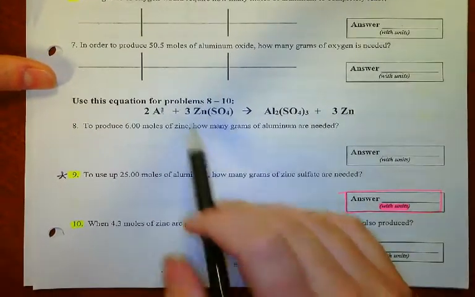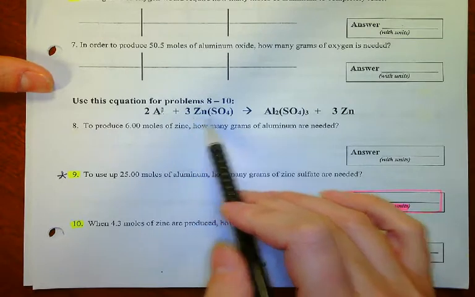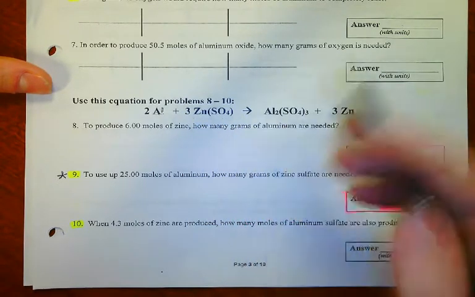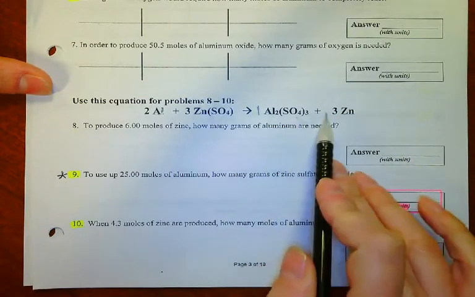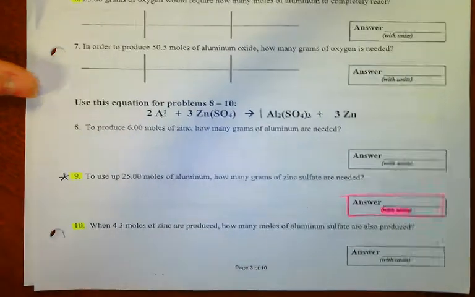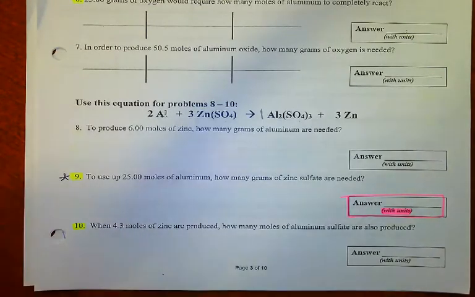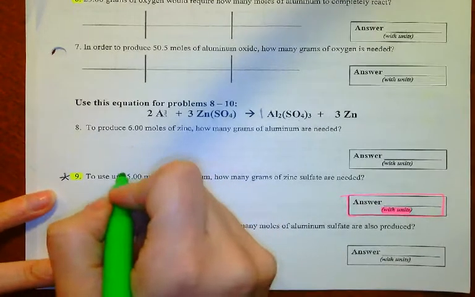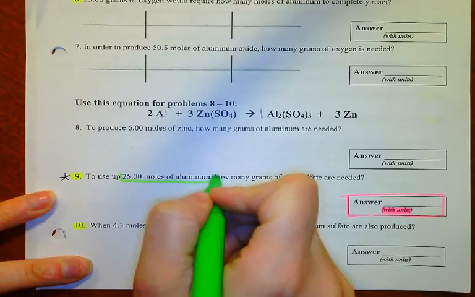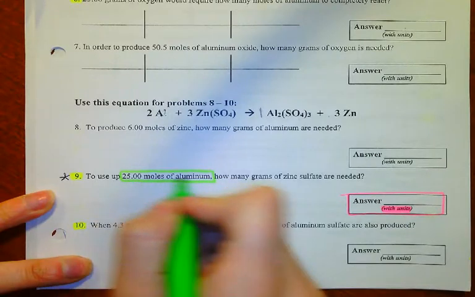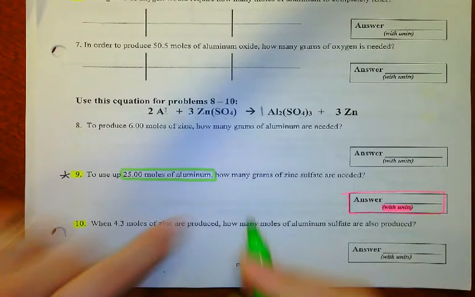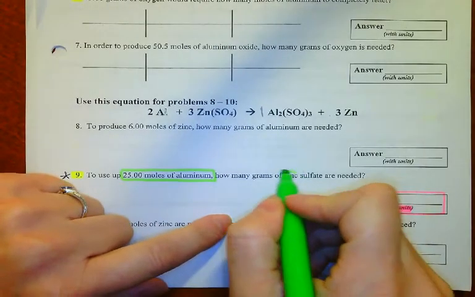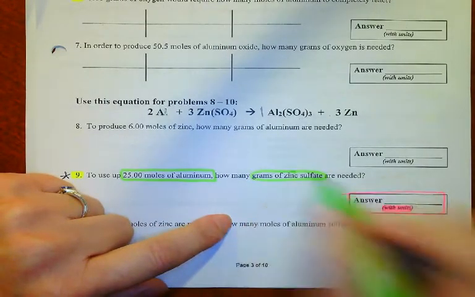Okay, looking at this one, we've got 2 aluminums plus 3 zinc sulfates yields 1, there's an invisible 1 there, aluminum sulfate plus 3 zinc. All right, it's a single replacement reaction. And we're going to box and circle. So, number 9 says to use up 25 moles of aluminum. Okay, number, unit, compound. All of those are boxed in as a given. How many grams of zinc sulfate are needed?